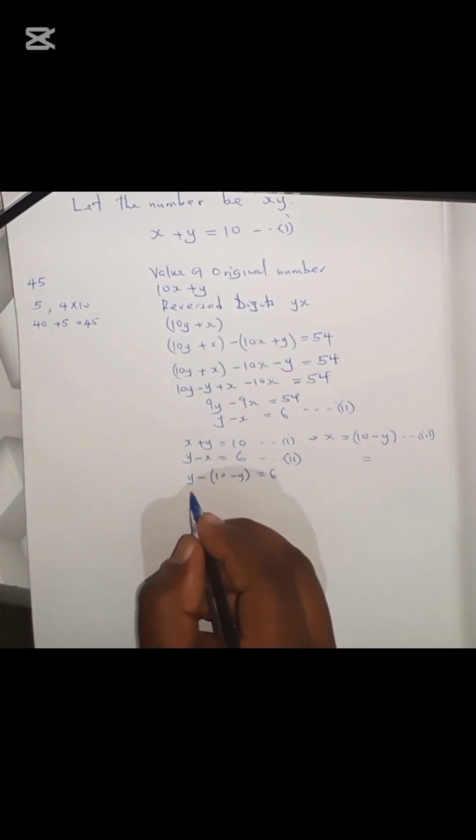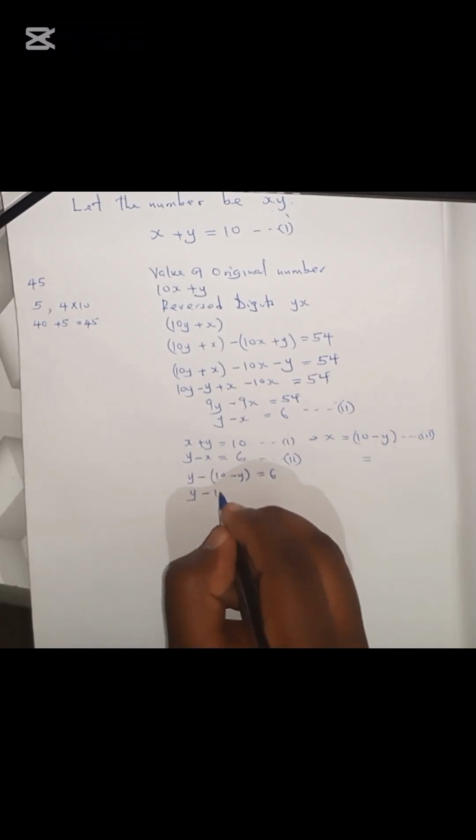So we are going to expand this here. So we have y minus bracket 10 minus y. So we have y, if you expand, minus 10 plus y equal to 6.